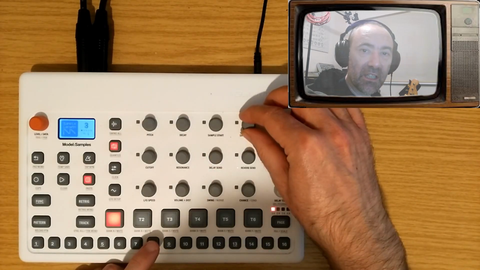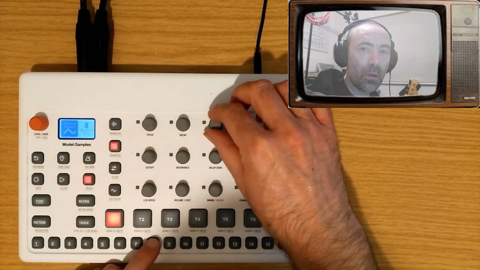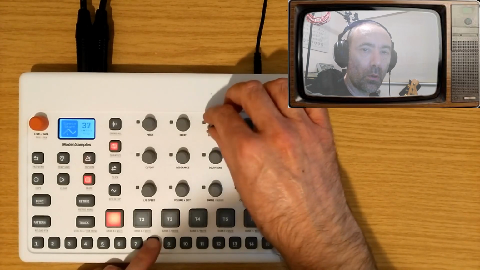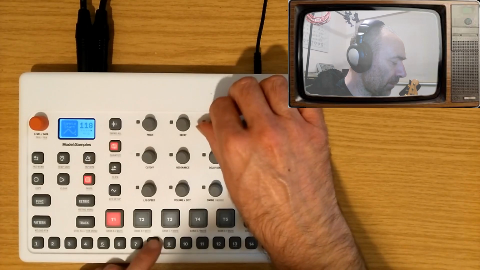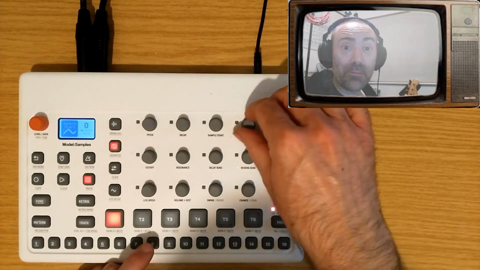And you hear this change in the sound as you scan up and down. I'll make that a little bit bigger. And that's pretty much it.